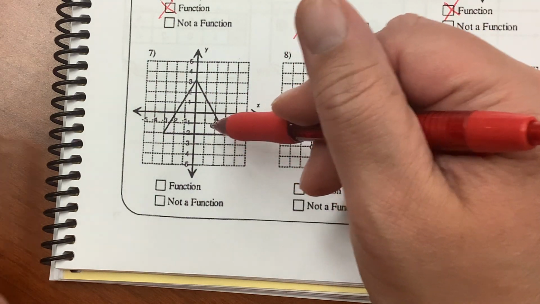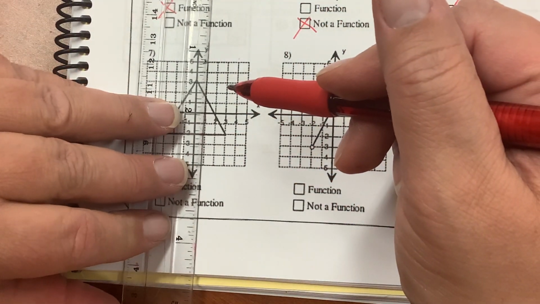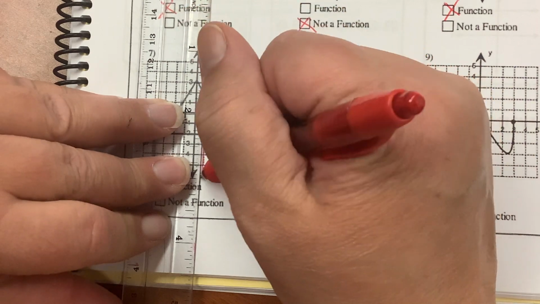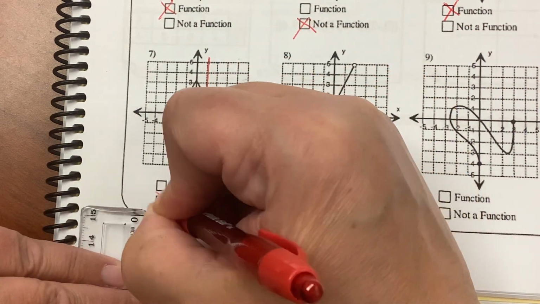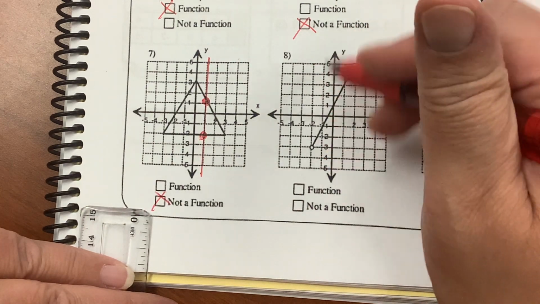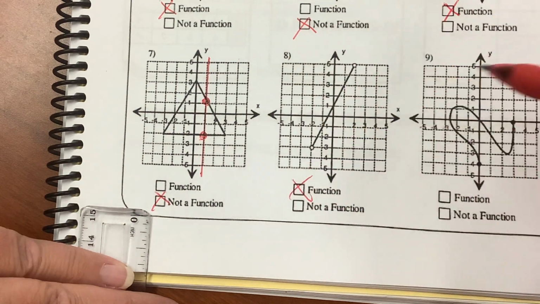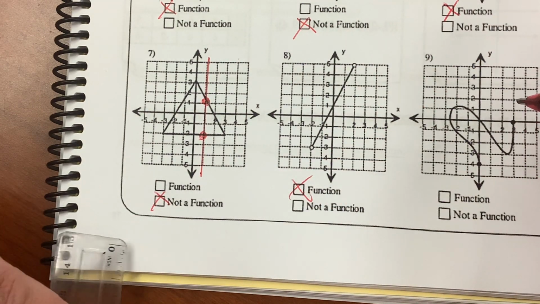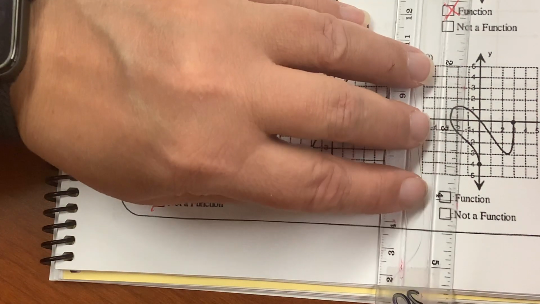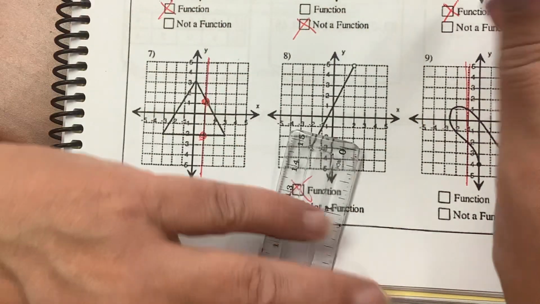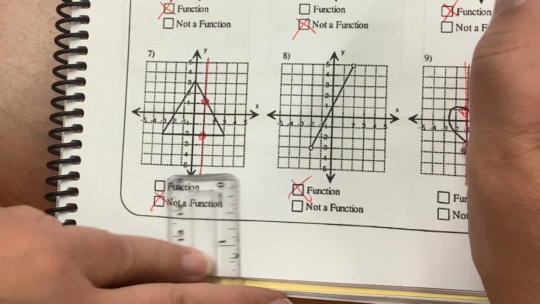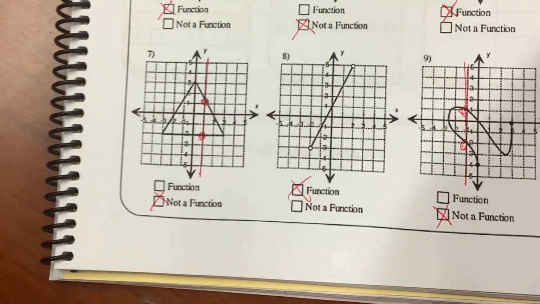Ooh, this is tricky. It's a triangle. It's a tricky triangle. Here we go. If we trace one of the vertical lines, it's definitely going to touch twice. Not a function. Lots of vertical lines, definitely a function. Ooh, what's that? I don't know. It's like a hiccup or something. Here we go. It's touching twice, so it is not a function.